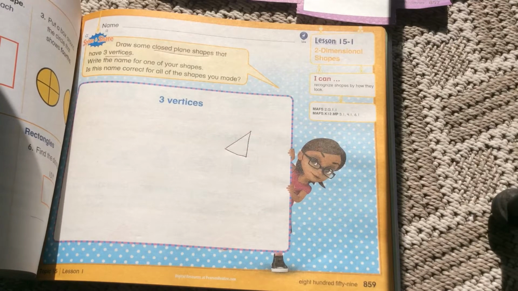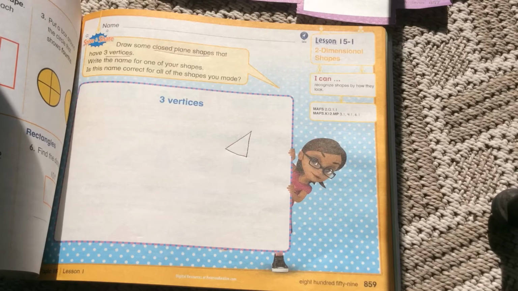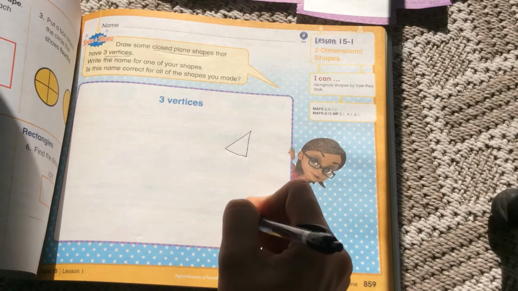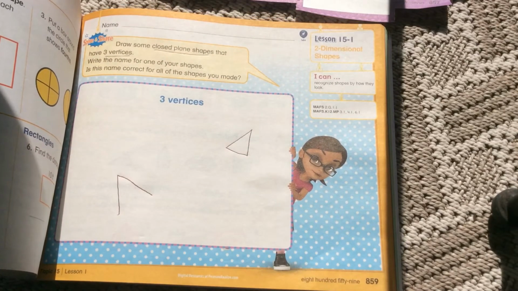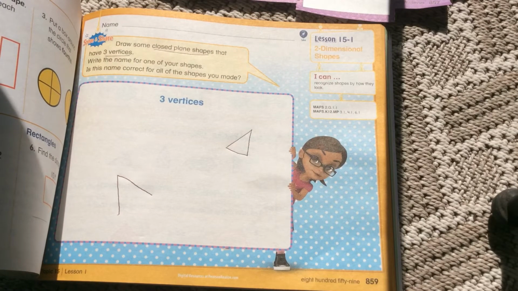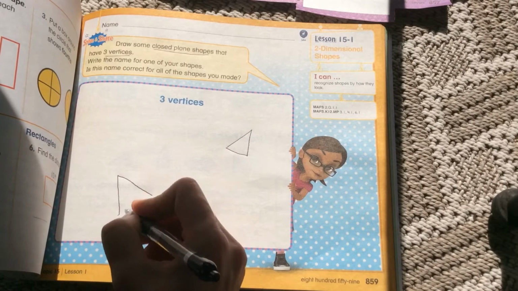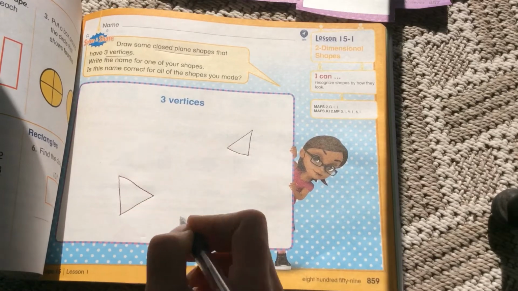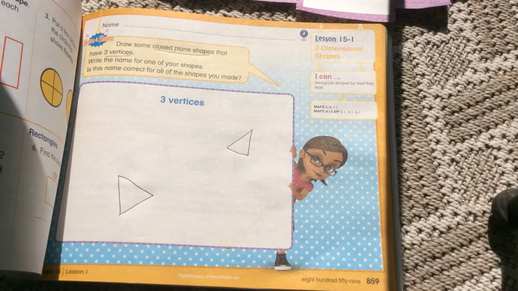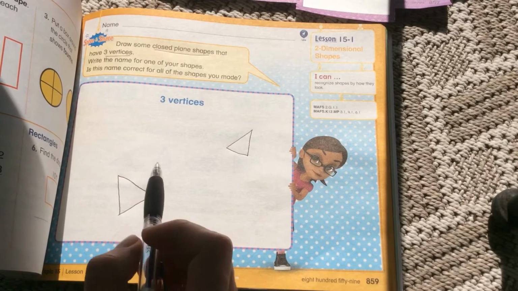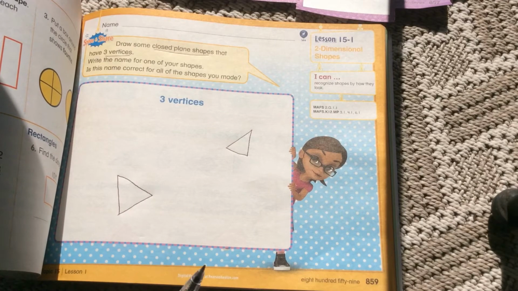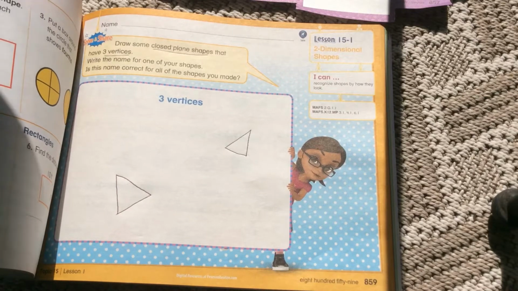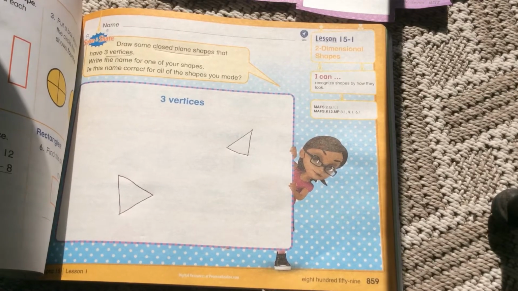So, closed plane shapes mean that all of the lines eventually connect. For example, if I have 2 lines like this, it is an open plane shape. Open plane means that all of the lines do not connect to each other. But if I add one more, now I have a closed plane shape. Not only is it closed plane, but it has, just like it asked for, 3 vertices. Remember, a shape that has 3 vertices is also going to have 3 sides and 3 angles. Do you know the name of the shape that you just made?